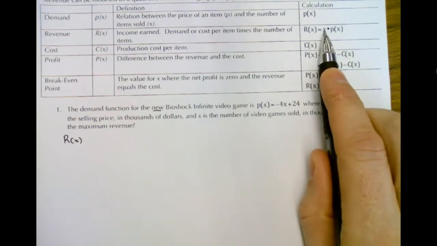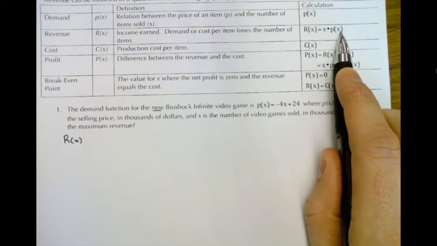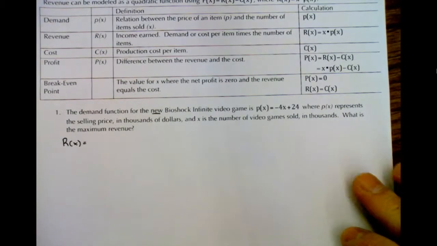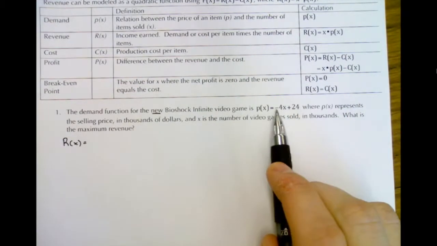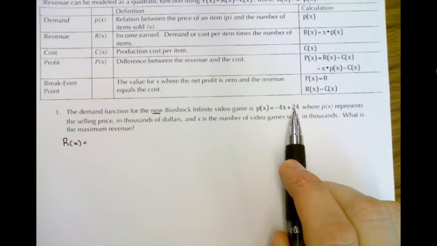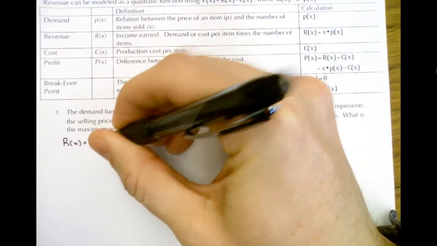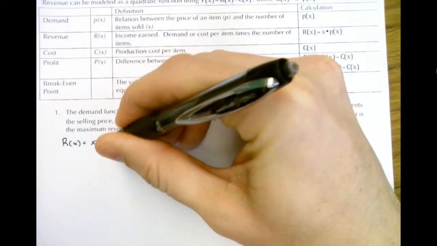The number sold times the demand function. So our demand function is negative 4x plus 24, and x is our variable, number sold. So we've got number sold times price.